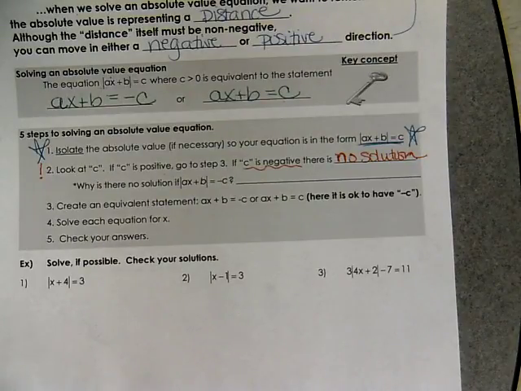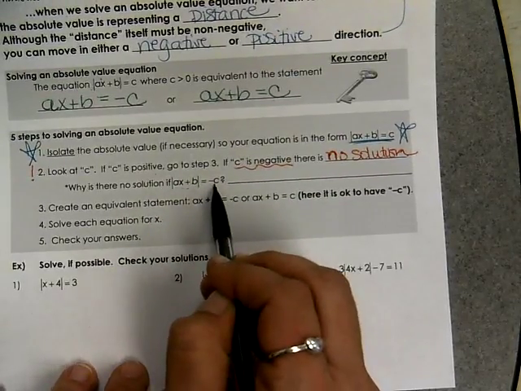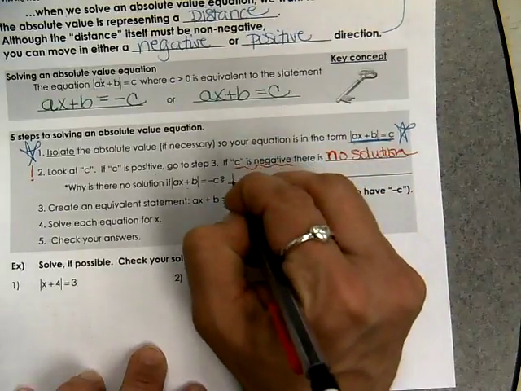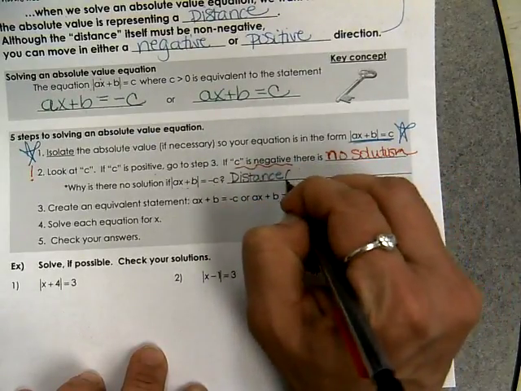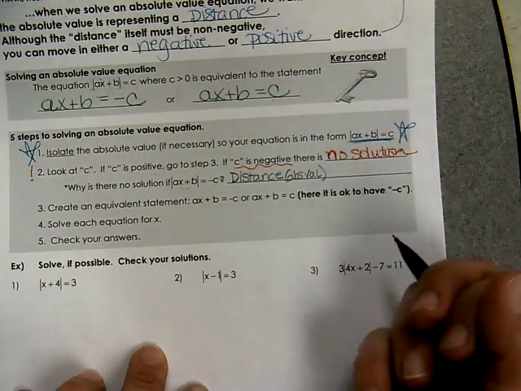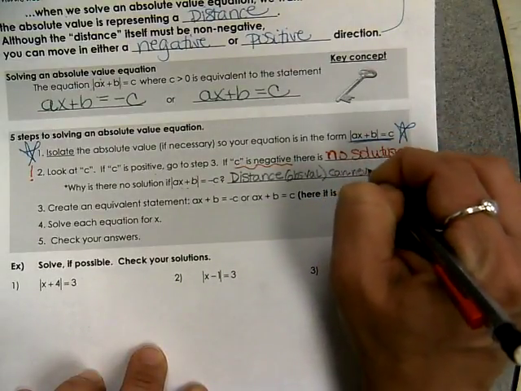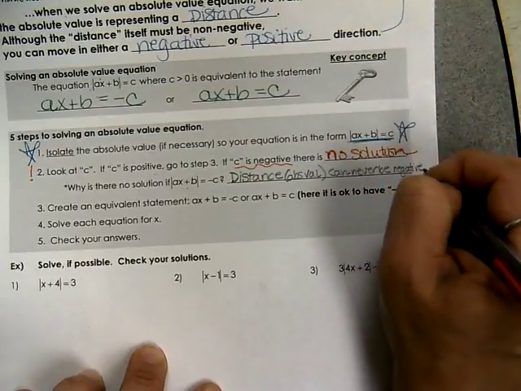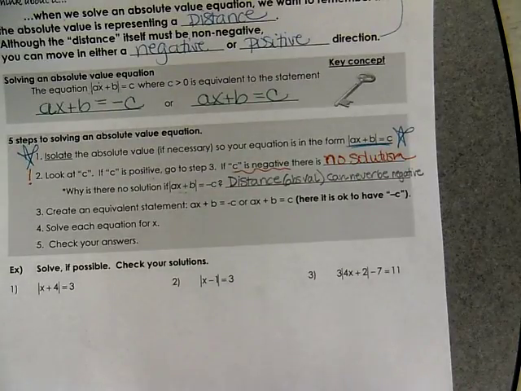Why would we say that there's no solution? We're saying that the absolute value is equal to a negative. Well, that doesn't make sense. We know absolute value can never be negative. So there is no solution because absolute value is a distance. That absolute value, that distance, can never be negative. All right. So we'll look at that and make sure we don't have any negatives.